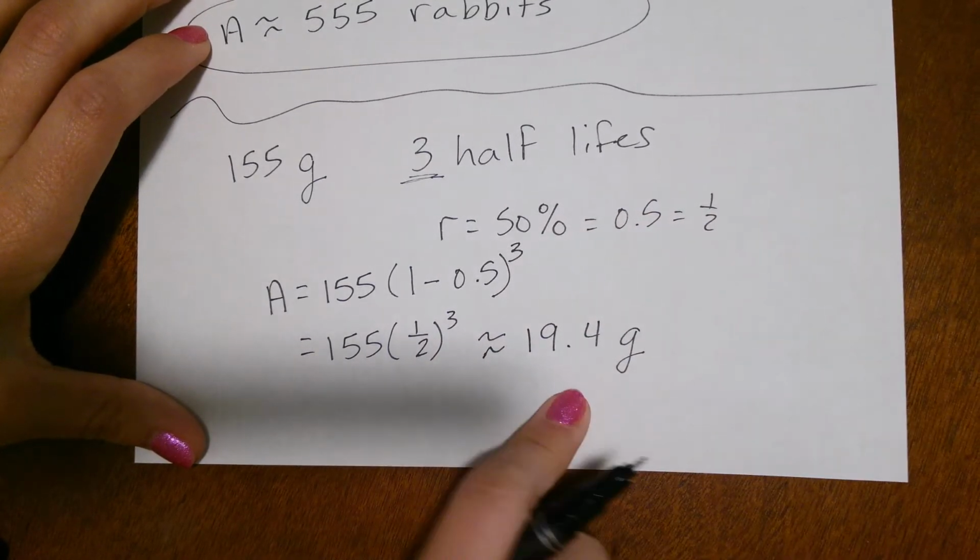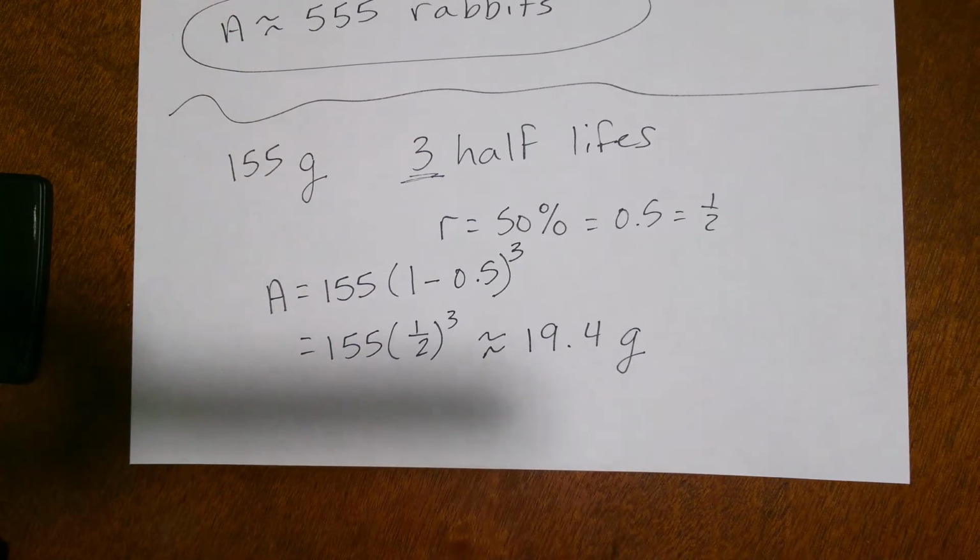Again, be mindful of what the problem asks you for. If it rounded to the nearest gram, this would be 19. I rounded to the nearest tenth, so just make sure that you read that in your problem. So this is regular exponential growth and decay. I didn't write out all the problems, but let's take a look real quick at exponential.